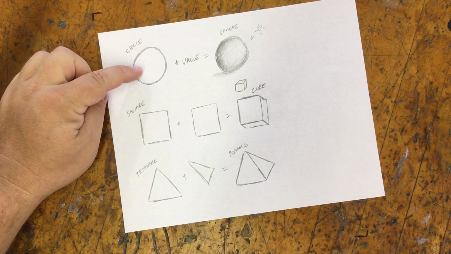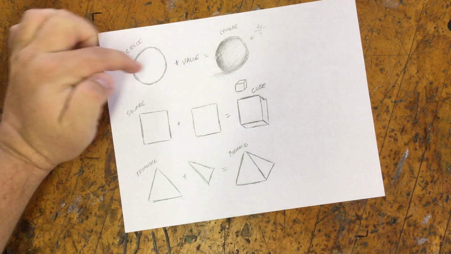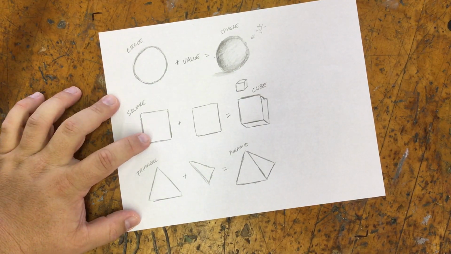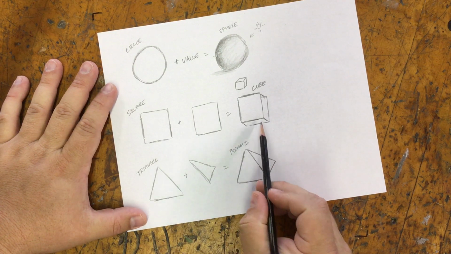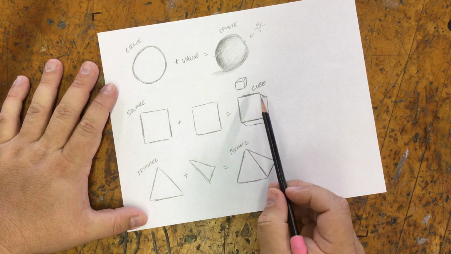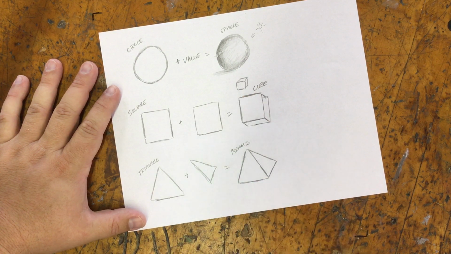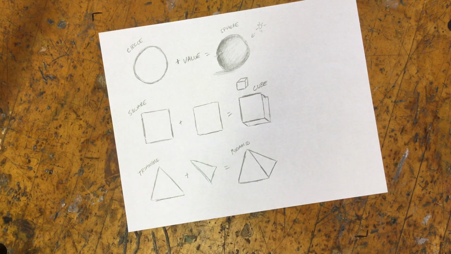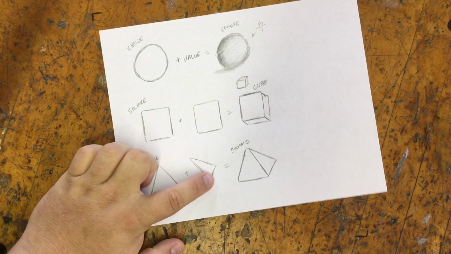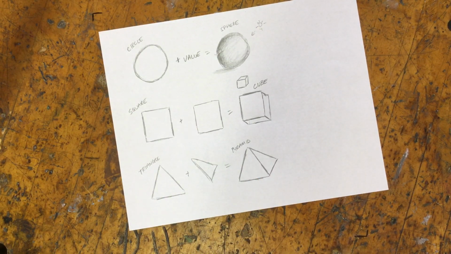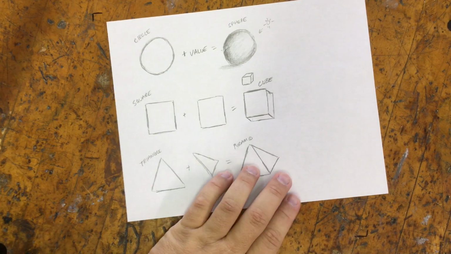So far we've taken the circle, we've added value, made the sphere. 3D, we've taken a basic square, we've turned that into the 3D form of that, which is the cube. Told you basically two different ways you can draw that. And we've taken our triangle, added in the side here to make our pyramid. All right, so let's keep going right on.